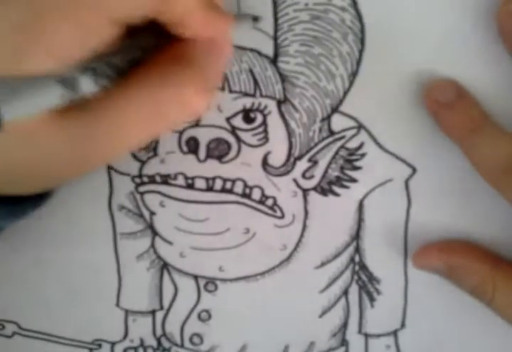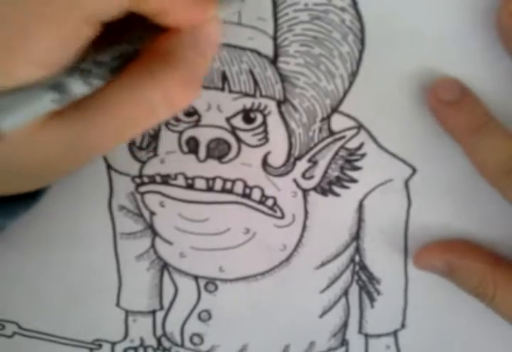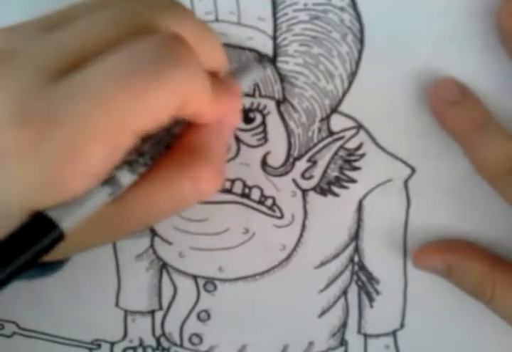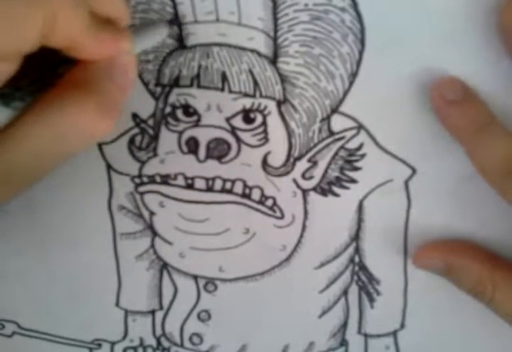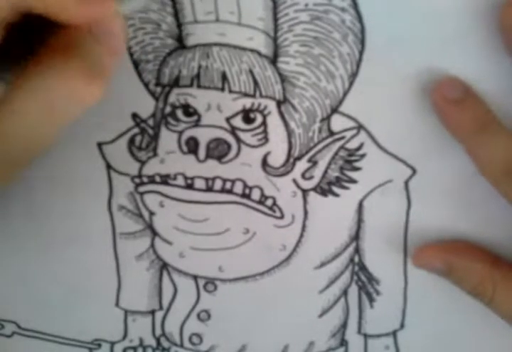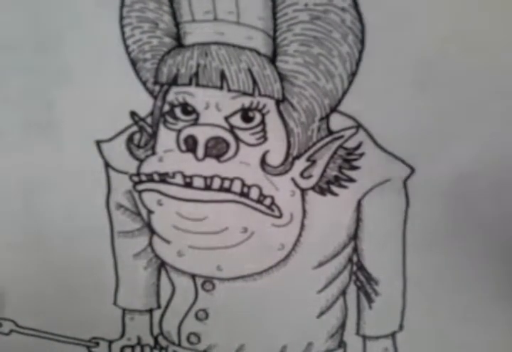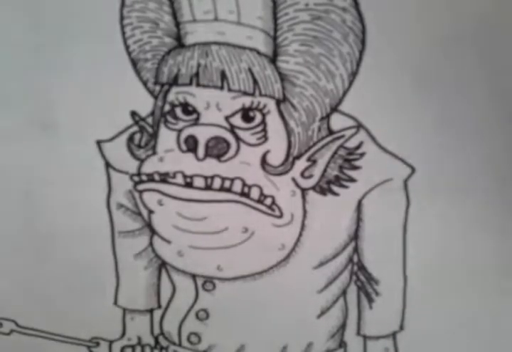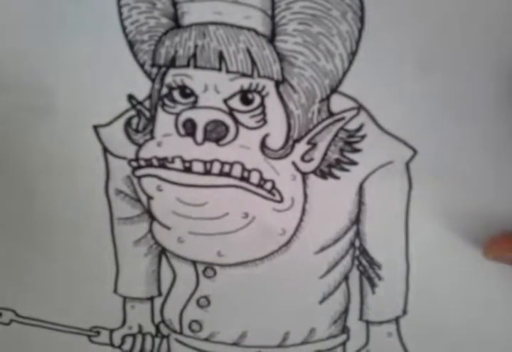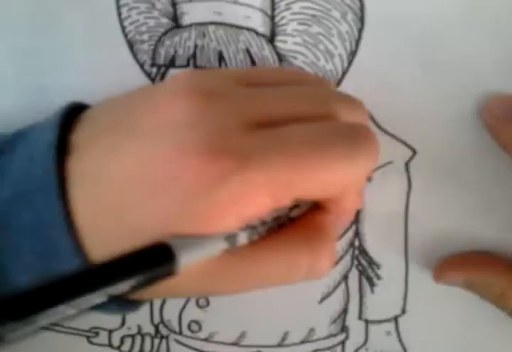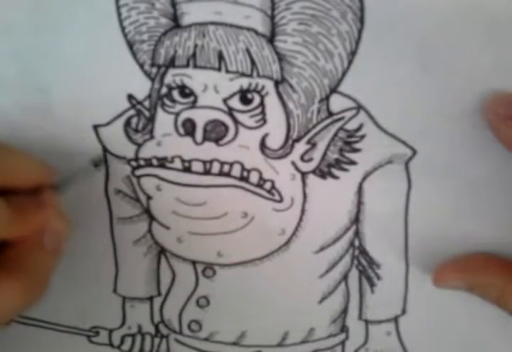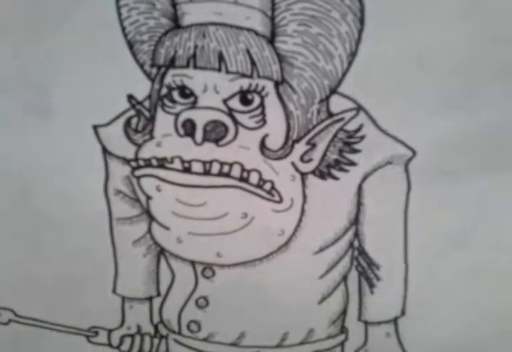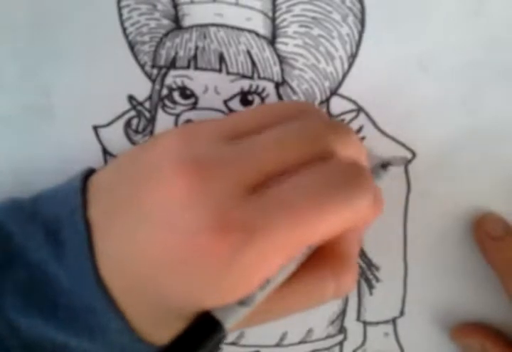Little details on her hat, and maybe just a bit of toning as well. Oh yes, and a little bit here, because the shoulder section of her coat seems to give off its own little shadows.